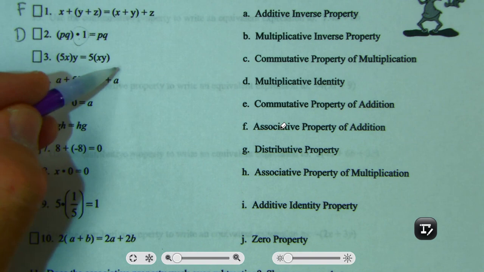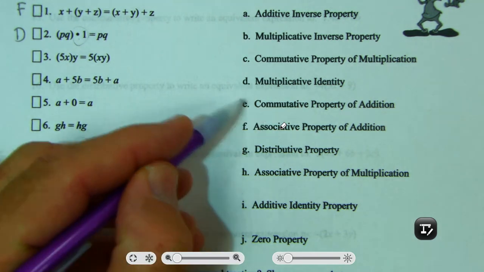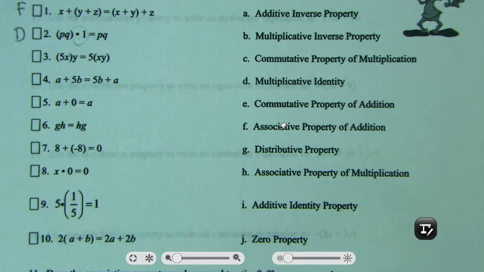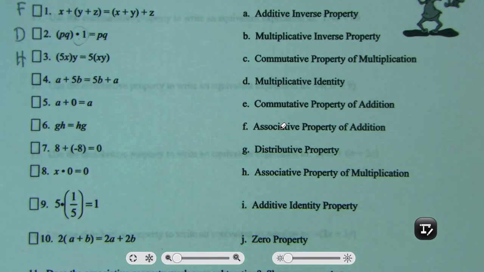It's 5xy, 5xy. So there's one that says the way that I group them is different. Which one is it? Is it the commutative property of multiplication or is it the associative property of multiplication? Yes, very good. It's the associative property of multiplication because I had changed the way that I associate them, or the way that I group them.